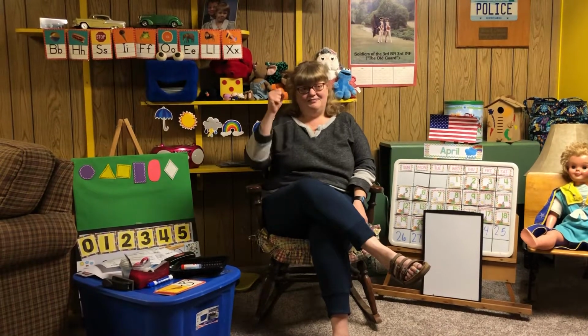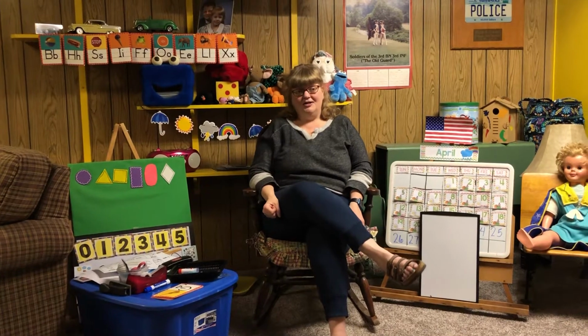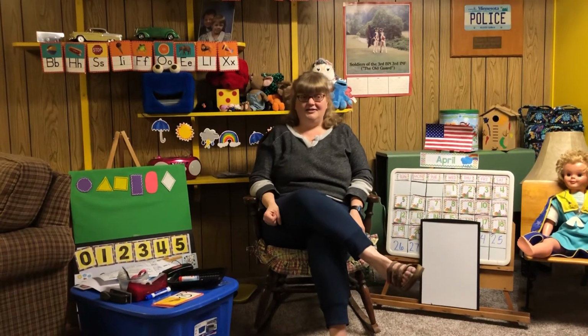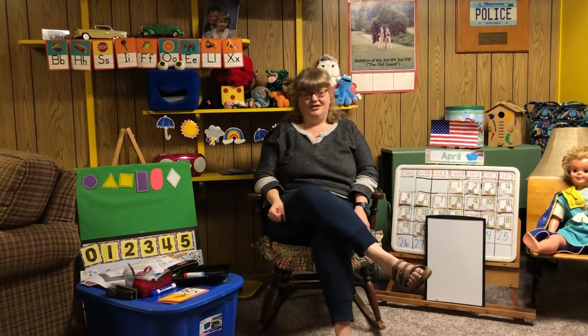Little red caboose, whoo whoo. Little red caboose, whoo whoo. Little red caboose behind the train. Smokestack on your back, coming down the track. Little red caboose behind the train. Whoo whoo.